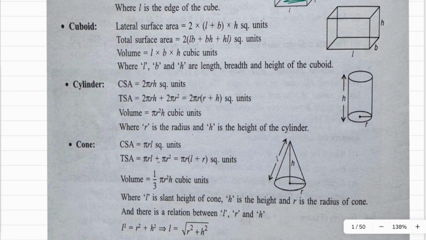Then when it comes to the cylinder, CSA means the curved surface area, that area they are asking us to find. In order to find that area, we take 2 pi r h. H is the height of the cylinder. R is the radius of the circular part. At the base and the top we have a circular part, right? That is r, the radius of that circle. Then TSA means along with the CSA, when we add the area of both the circles, on the base as well as the top, we get the TSA.